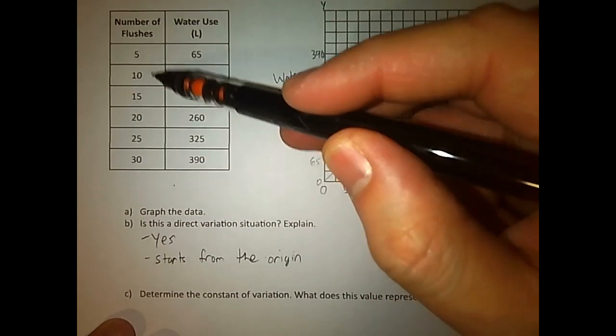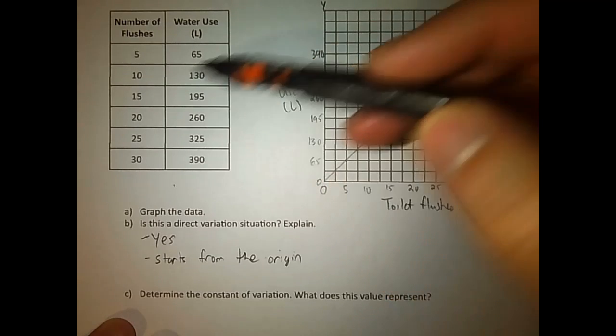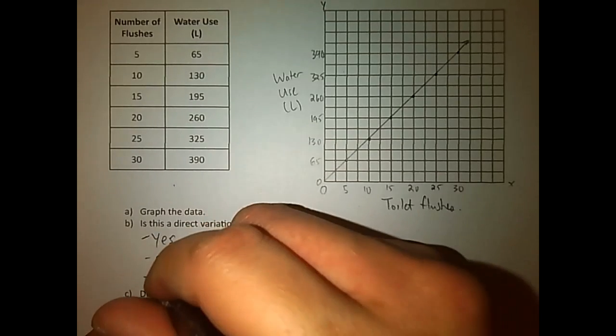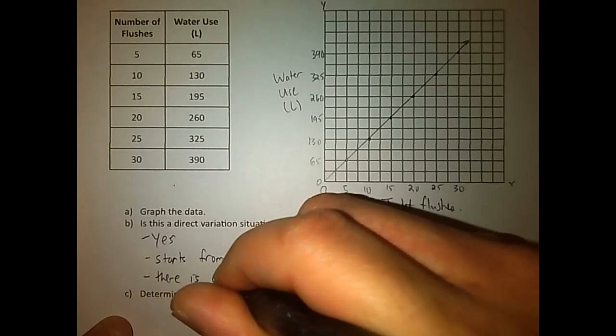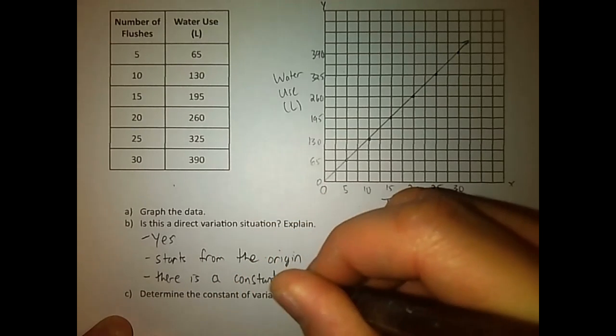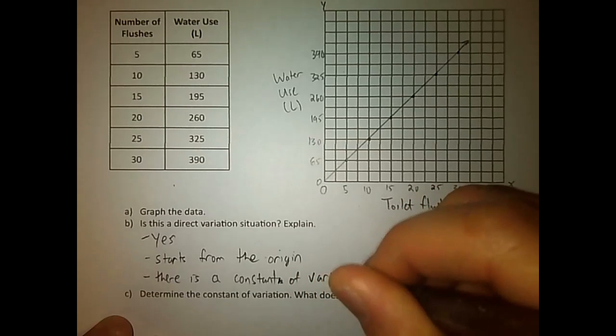As this doubles, this also doubles. As the number of flushes triples, the water use also triples. So we can say that there is a constant of variation, meaning it goes up by the same amount.